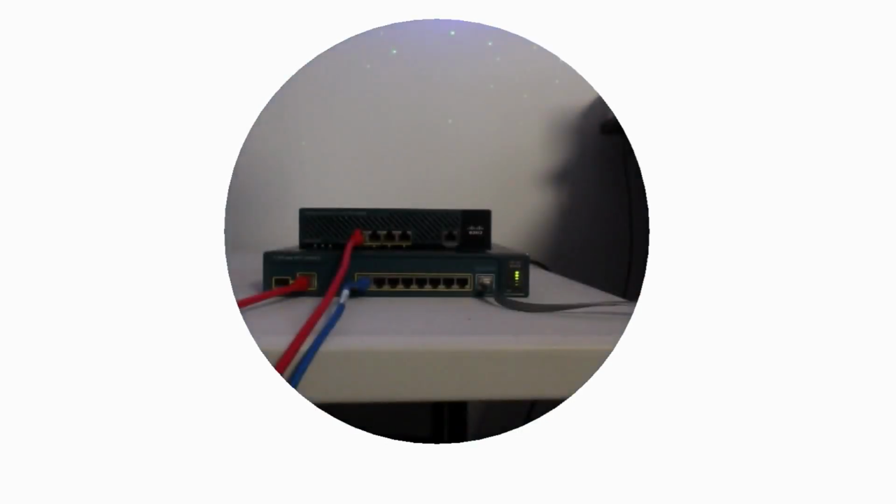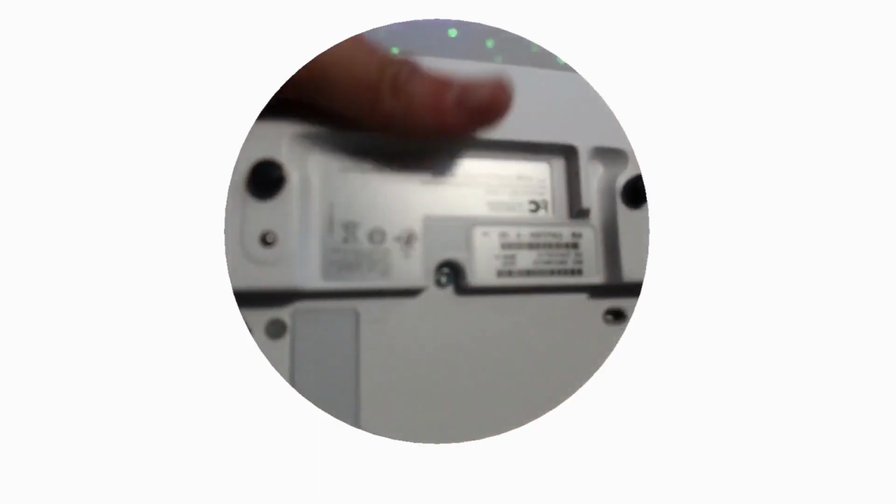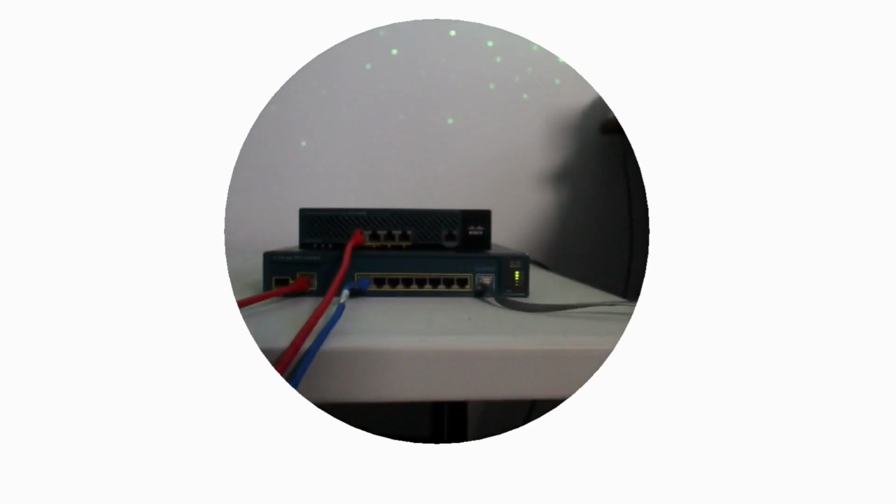And I wish I could flip my camera's direction here so we can get a better look. But essentially, that's going to be the country code that has to match up. So there are country codes that you got to match up with these access points. And if they don't match up, then they won't actually be able to connect to your wireless LAN controller. They have to have the same country code. Just a little tip for you. Well, really not a tip, a rule.